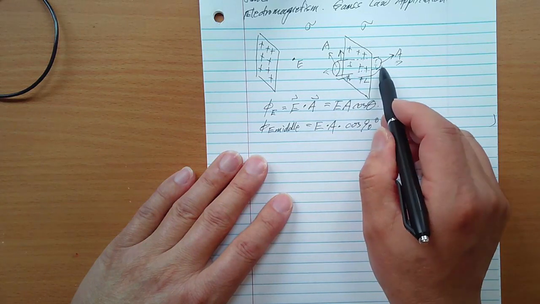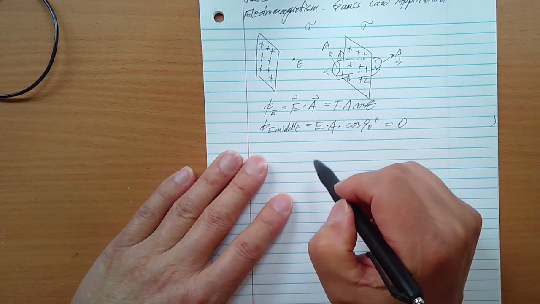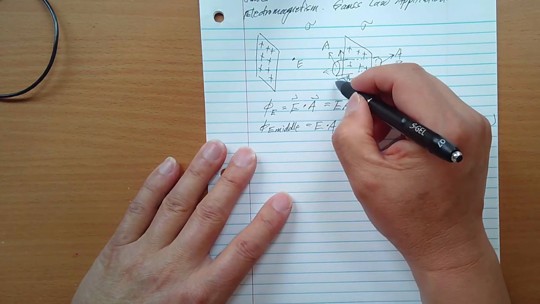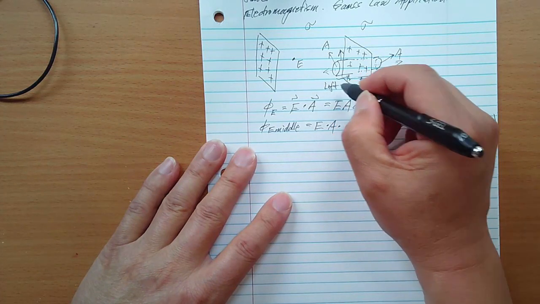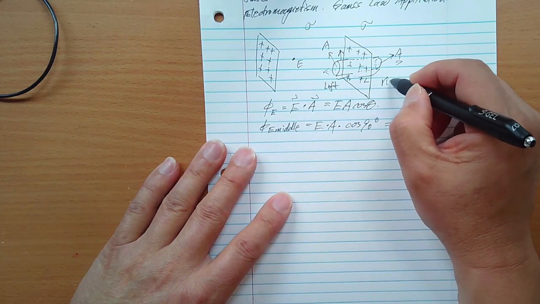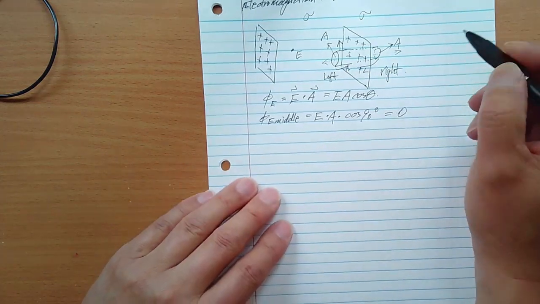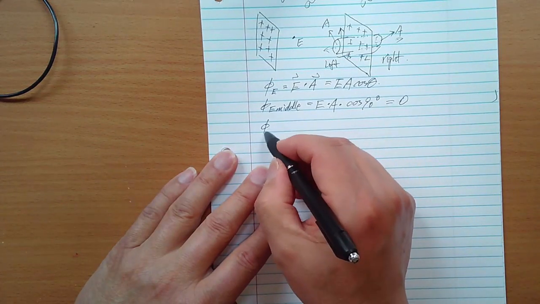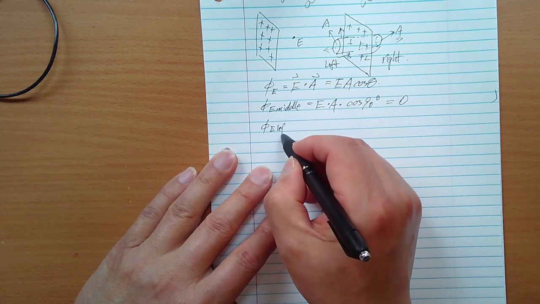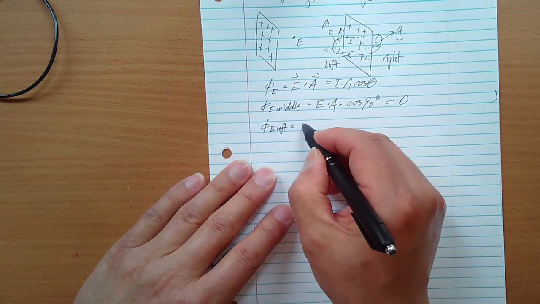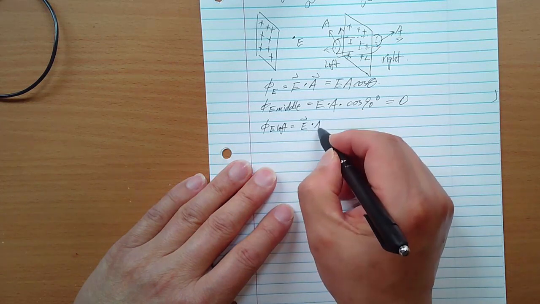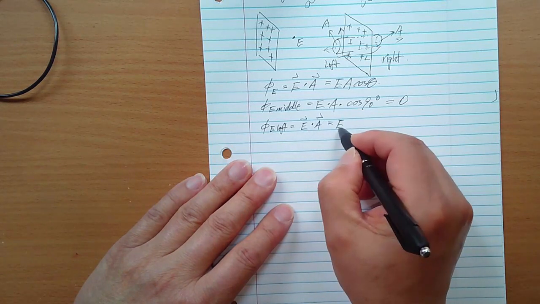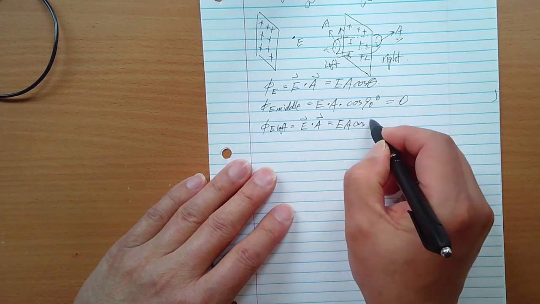Now we only need to consider those two planes. Let's say this is what we call the left plane, and this is what we call the right plane. Then phi E left will be E dot A, and then E A cosine theta.